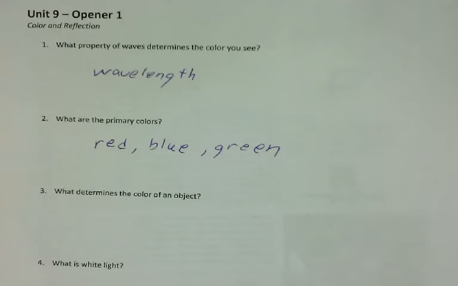Yes? Are red, blue, and green the same thing as the colors of colorful lights that you can change, the RGB lights? Mm-hmm. Yep. And we're going to look at that a little bit too. Yes? When you say blue, are we talking about blue or indigo? Yeah. We're talking about blue. Like this color blue. It's not indigo.